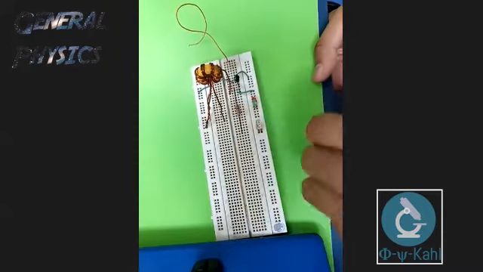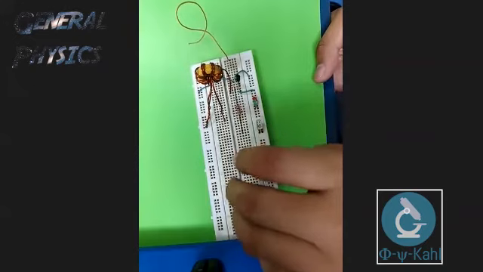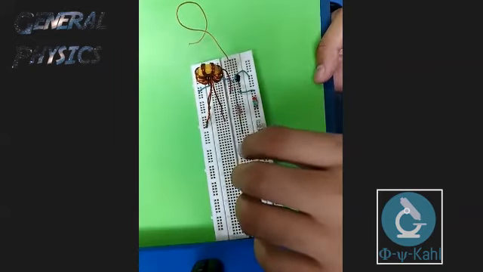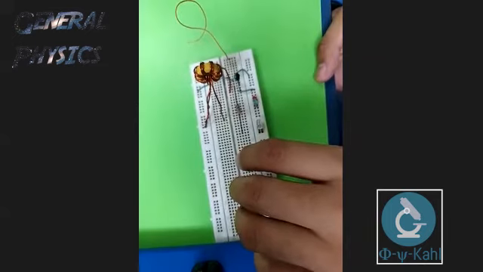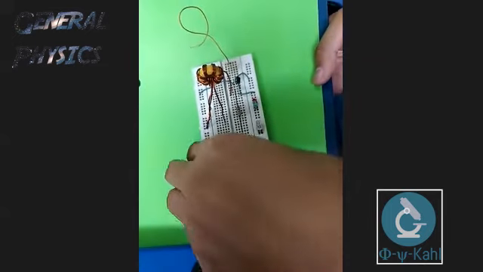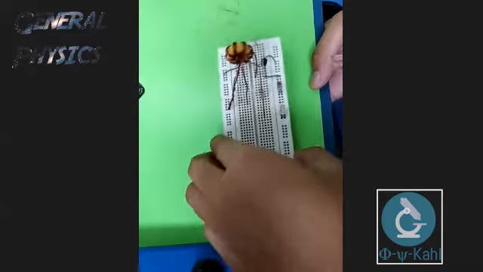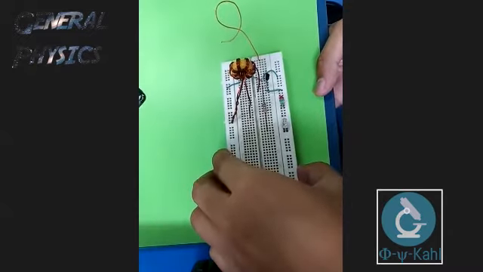Actually, we have several salt lamps here in school. I think the rest are already dead, so I need to do more of it. Okay, so this is a Joule thief. It starts by lighting up the LED.